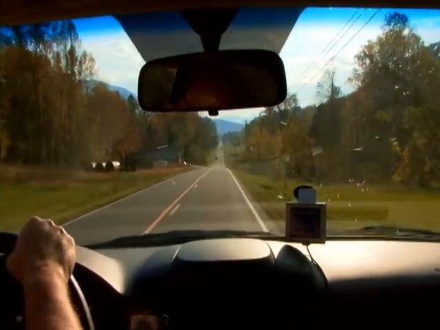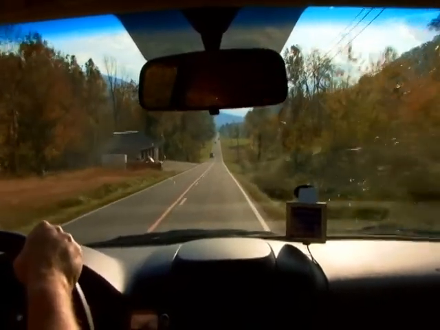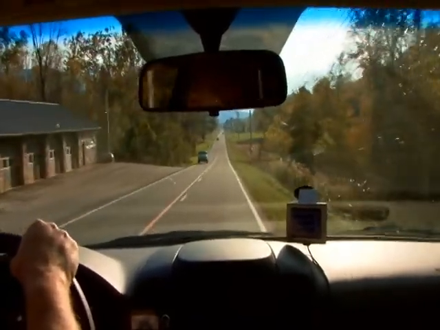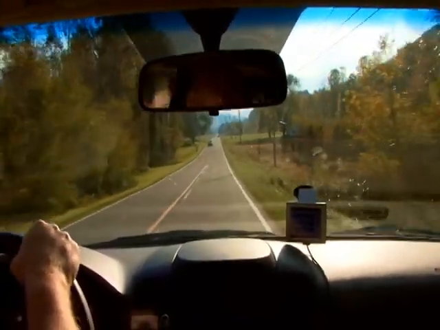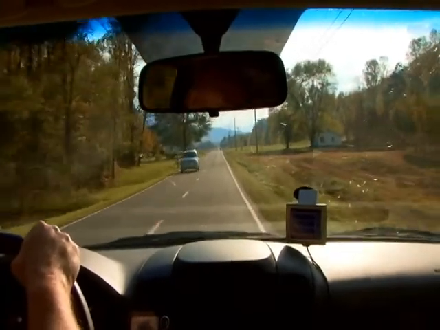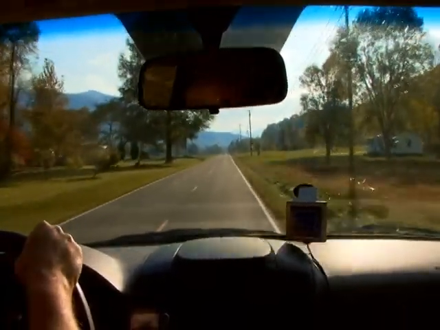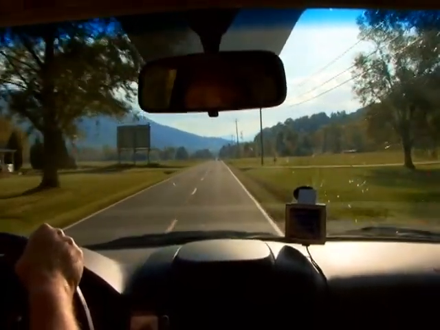For those of you interested in technical details, I have just a regular conference type microphone that I just throw in the back seat and hook to the camera, and it does quite a good job picking up the ambient noise.